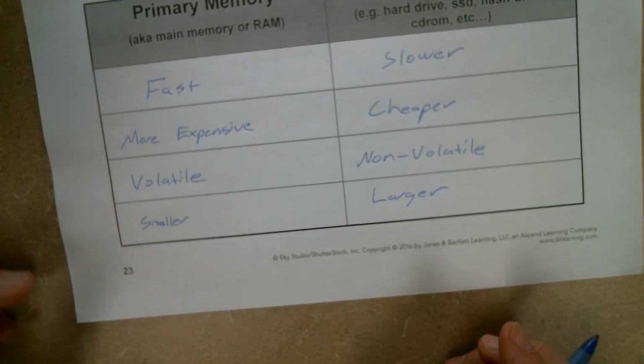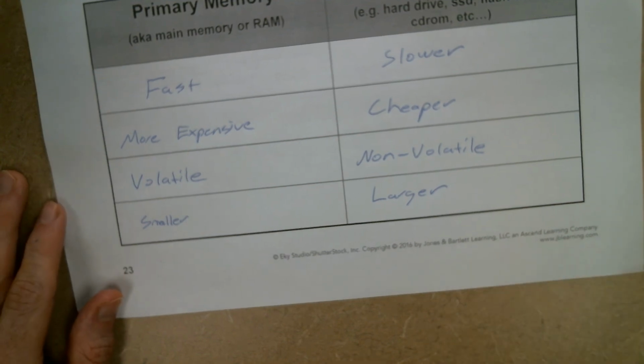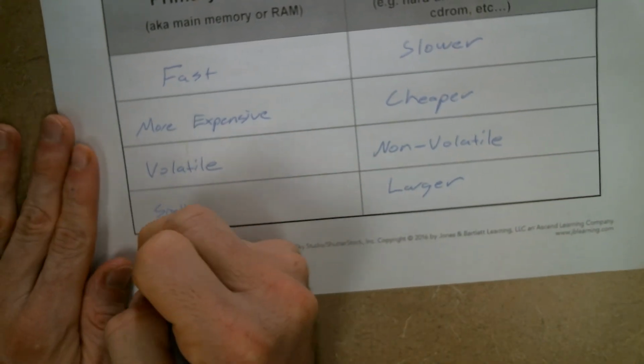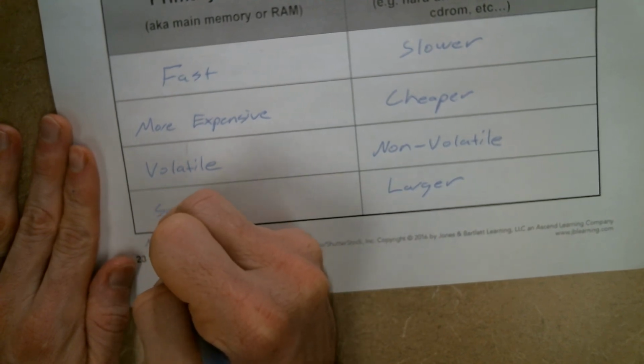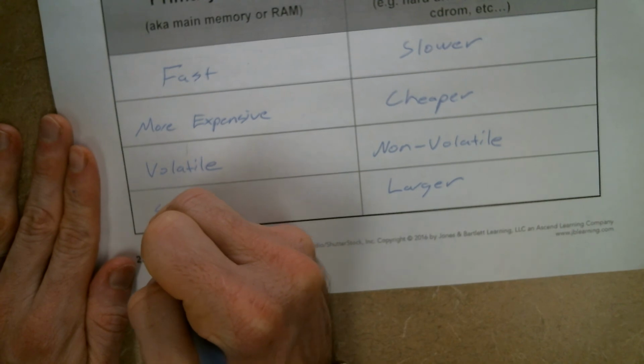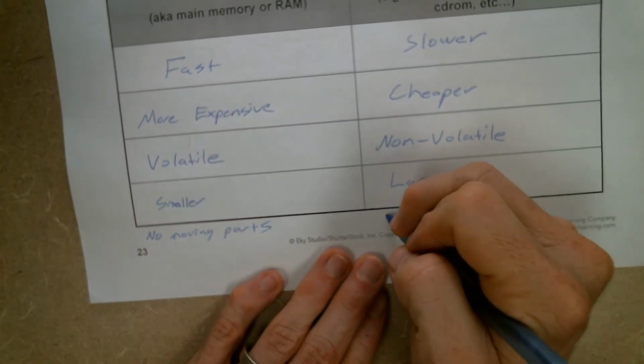But obviously, a flash drive is pretty small, and that can have huge amounts of memory on it. But then again, primary memory doesn't have any moving parts, no moving parts. And the secondary memory often has moving parts.